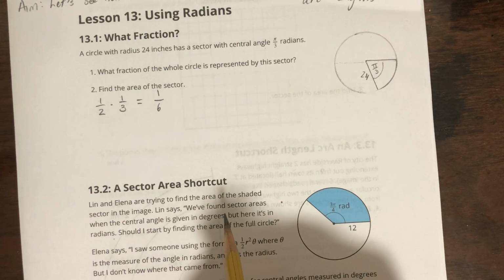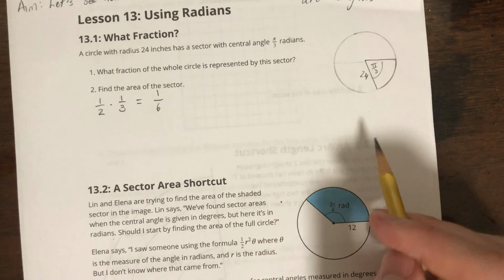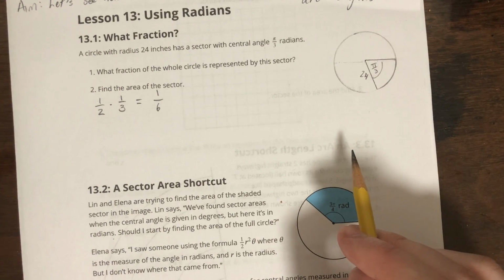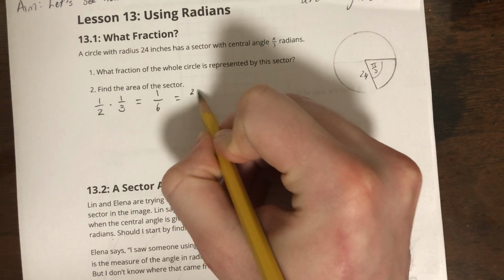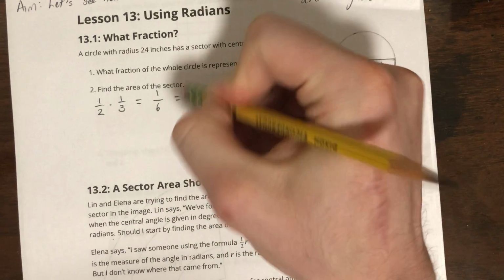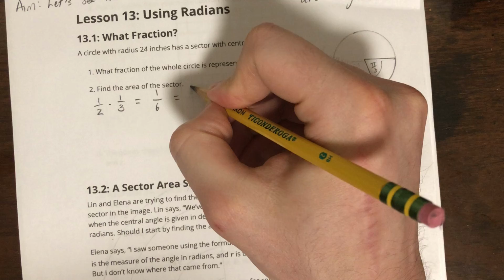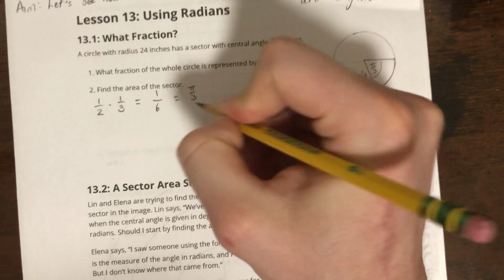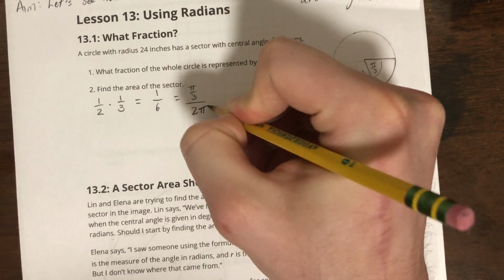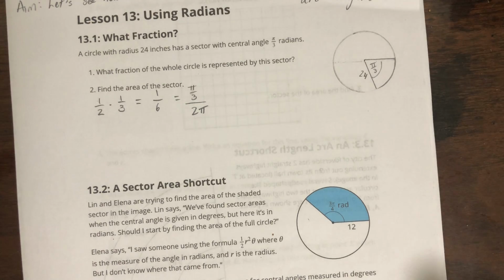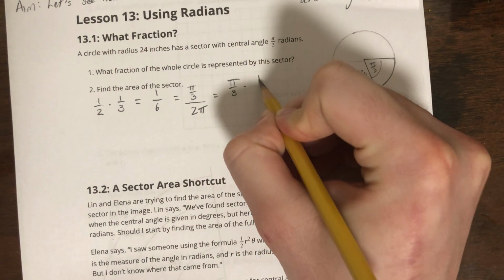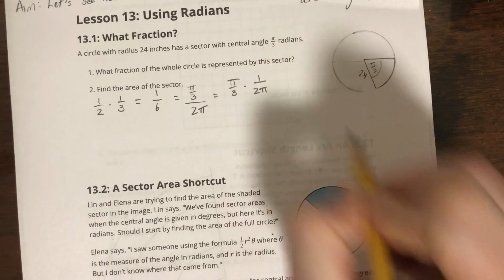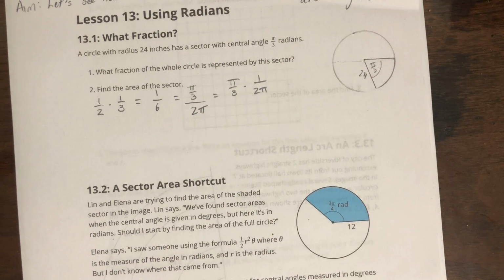Another way I could think about it is I know all the way around a circle is 2 pi radians, and I have pi over 3. So this is also going to be equal to pi over 3 out of 2 pi, which is the same thing as pi over 3 times 1 over 2 pi.